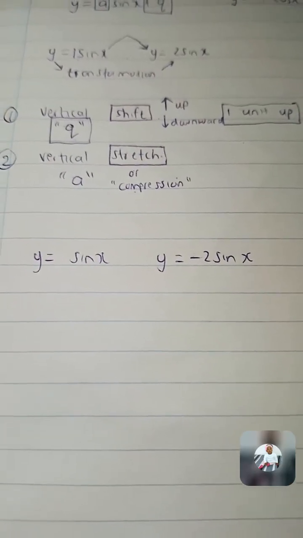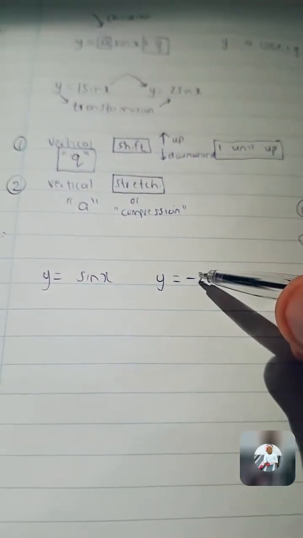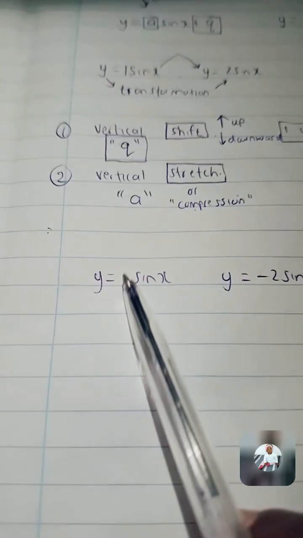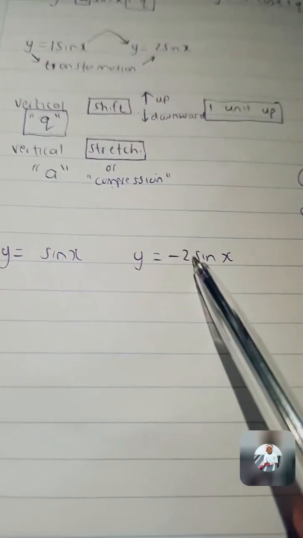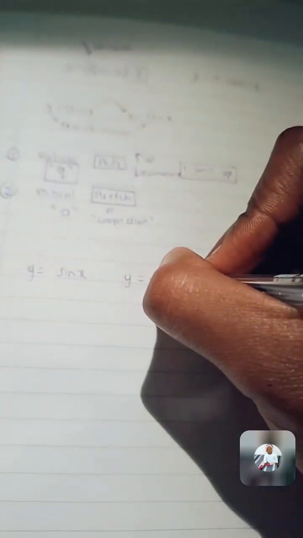Isn't it the reflection, the third point? Okay, definitely, there's reflection that we can see. Why do you say it's reflection? Because it's less than 0. Okay, good, definitely. But more than that as well, what else? Because that's not the only thing. Because remember, this was 1. Now all of a sudden it's negative 2.